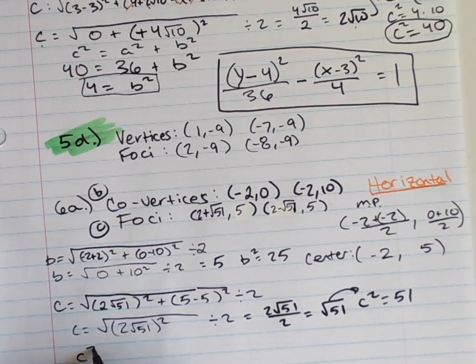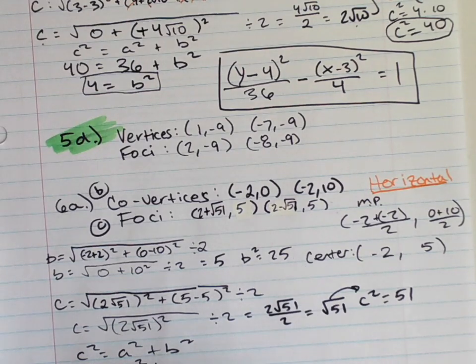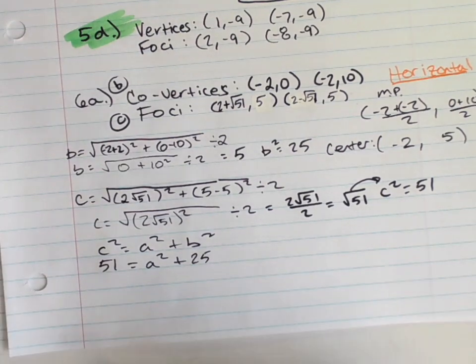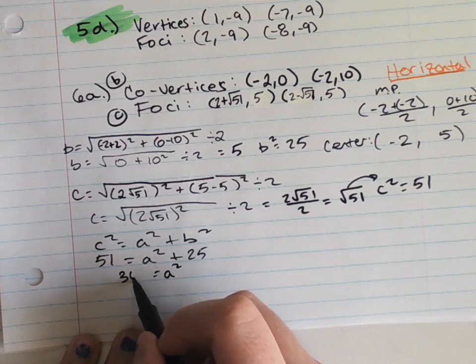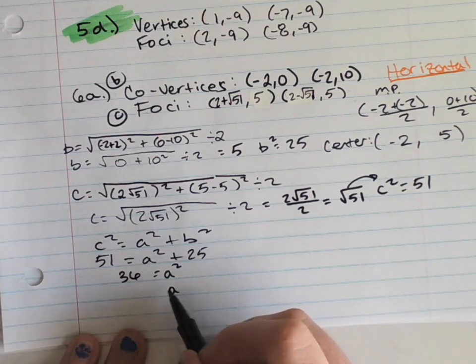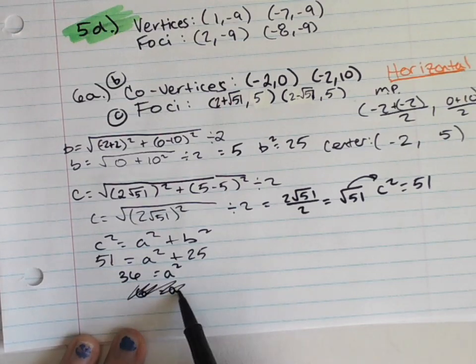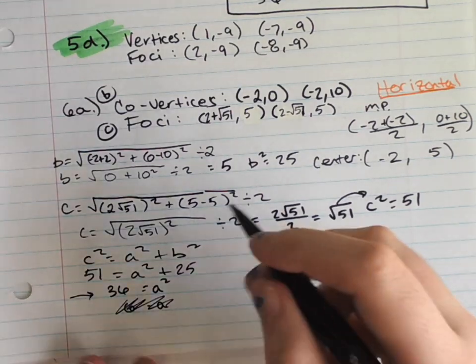So let's use our formula c squared equals a squared plus b squared to solve for a, because we don't know what a is. So I'm going to plug in 51 is equal to a squared plus 25. And then we're going to solve. Minus 25 on both sides, and I get a squared equals 36. A equals 6. Oh, I don't know why I did that, because we don't really need to. We just needed that piece. Out of force of habit, I guess I just wanted to solve for a.